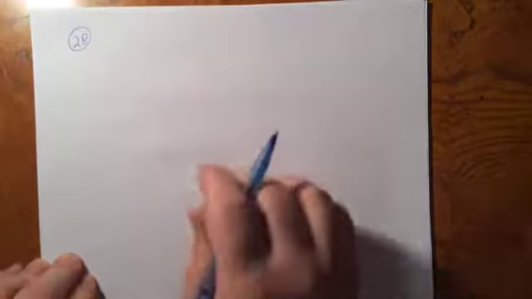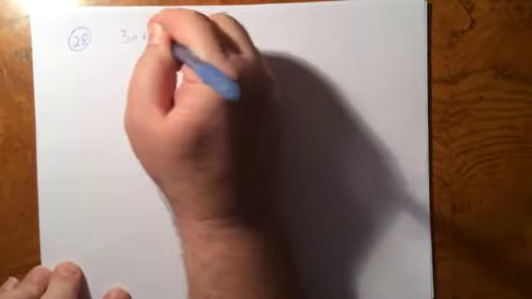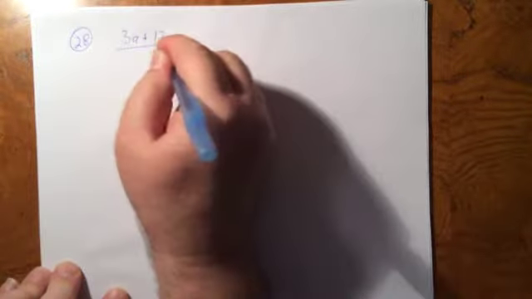So we're looking at question 28. That is on page 512 in the book. And the question looks as follows. 3a plus 12 divided by 3.